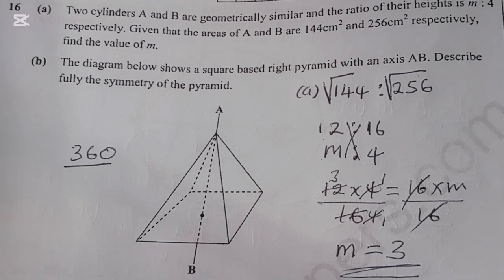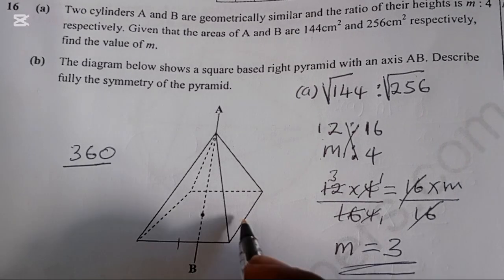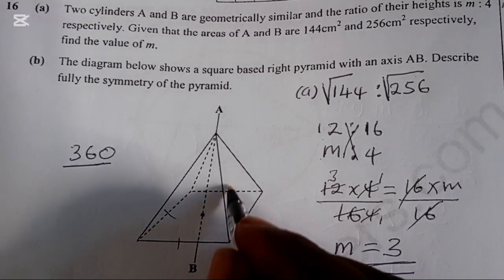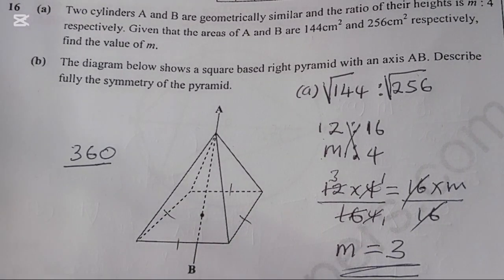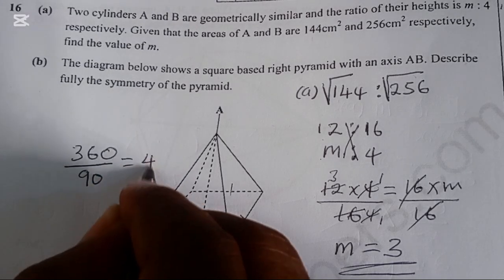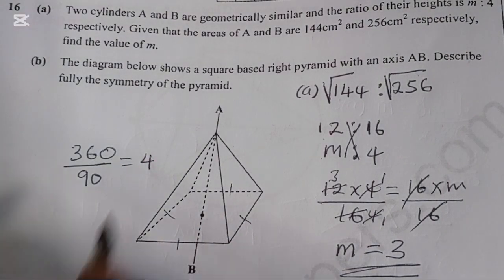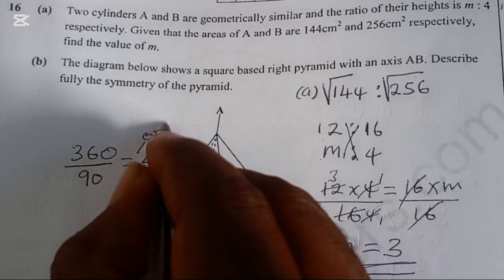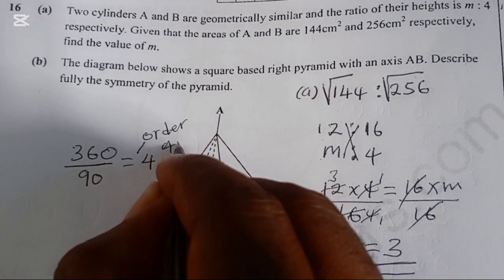All the sides are equal. So when I rotate 90 degrees, it will appear the same. So I'll say 360 over 90. The answer is equal to 4. So 4 is the order of rotation.